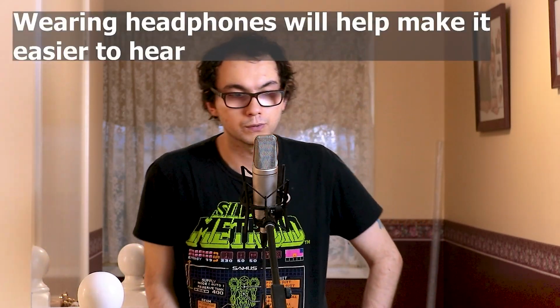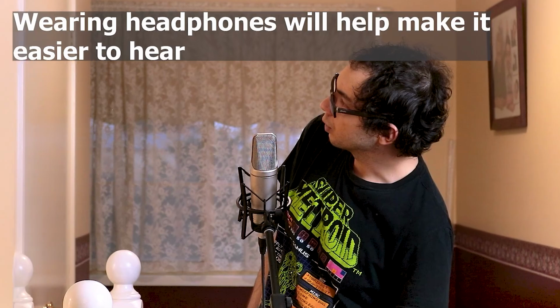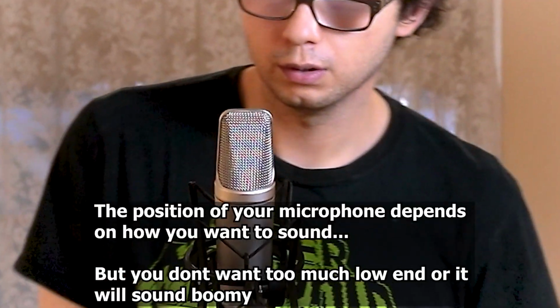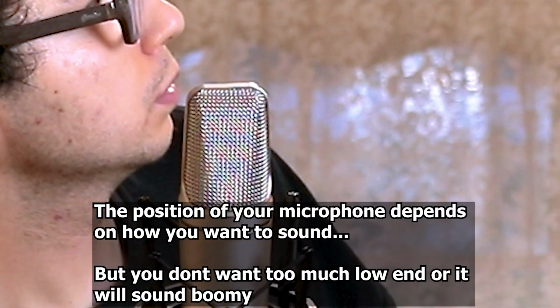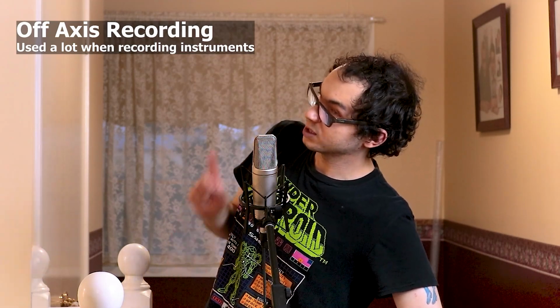So for an example of the proximity effect, here is my NT2A. I'm going to speak into the microphone and tilt my head around to just show you the low end frequencies dropping in and out. 7, 8, 9, 1, 2, 3, 4, 5, 6, 7, 8, 9. See, it still picks up my voice pretty nice, but you're sacrificing a bit of low end. This sort of recording is called off-axis recording, and we'll explain in a little bit why it could be useful.